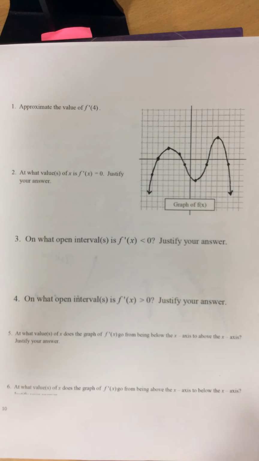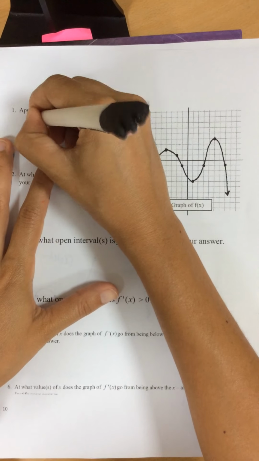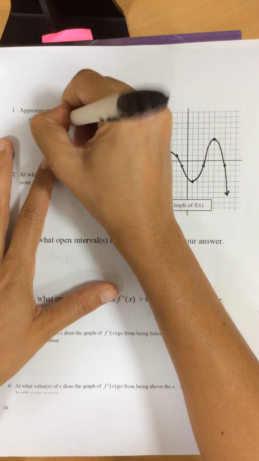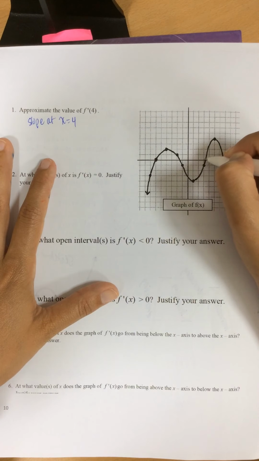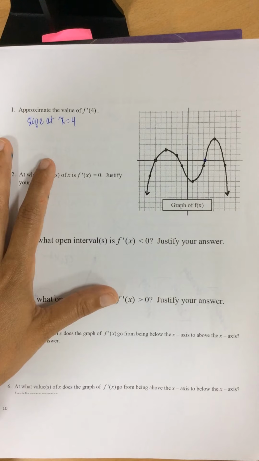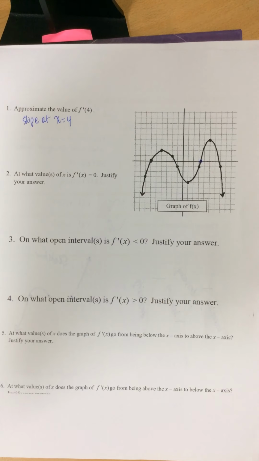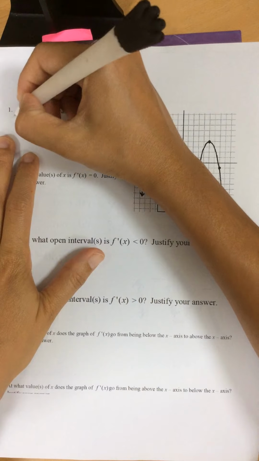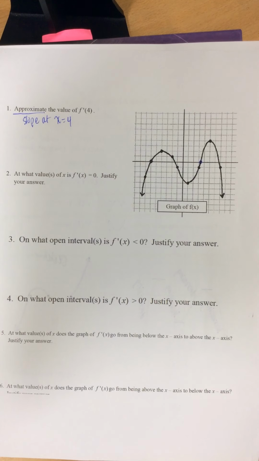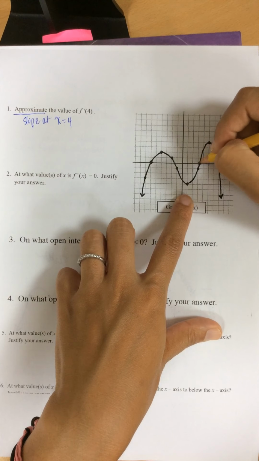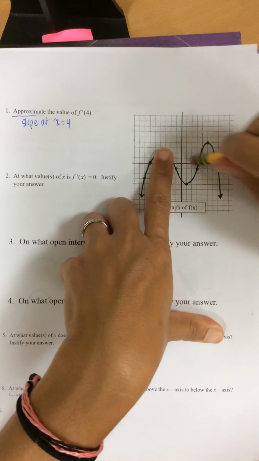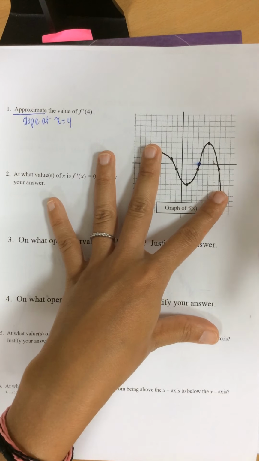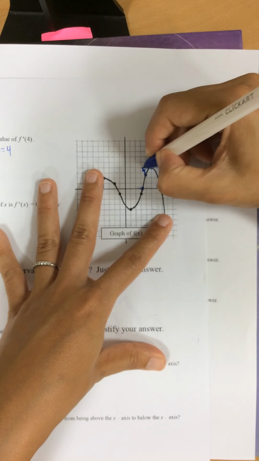Approximate the value of f prime of 4. So we need to find the slope at x equals 4. So to find the slope at x equals 4, let's go to 4. 1, 2, 3, 4 here. Okay, we need to make a tangent line there. But it's asking us to approximate. So if we're approximating, we're just going to use the slope formula. So let's pick 2 points we know, right? 1, 2, 3. I realized I didn't put an x. 4 is actually up here. Let me write that. This is x equals 4.